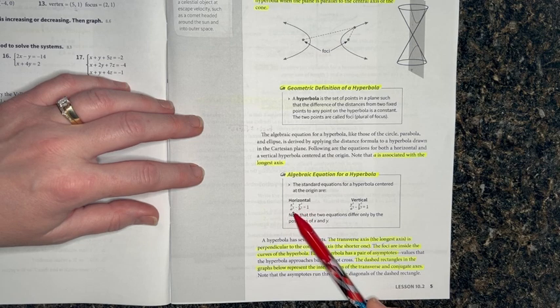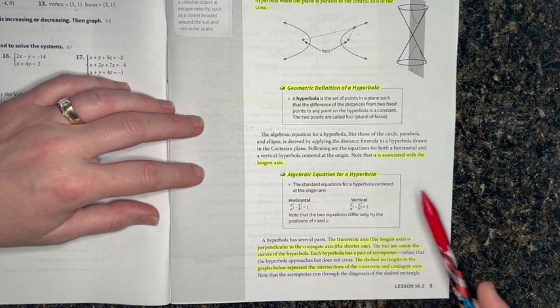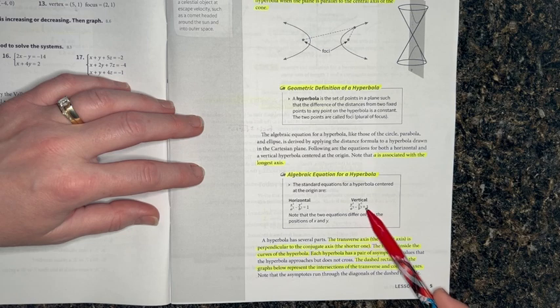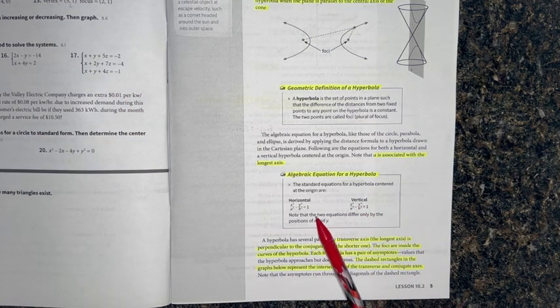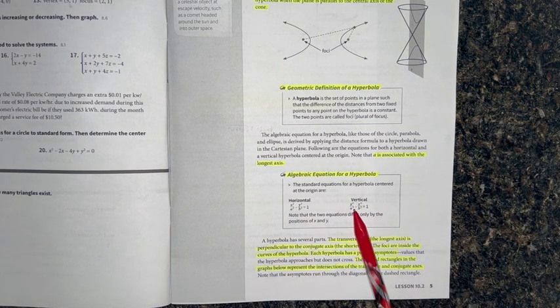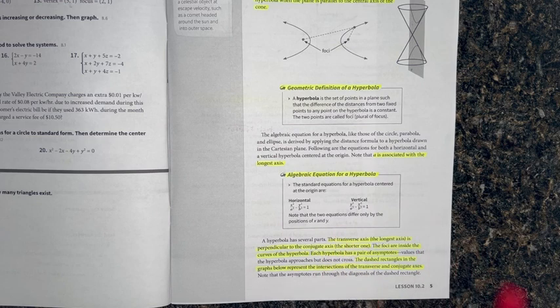Then you have x squared over a squared minus y squared over b squared equals 1. That's a horizontal hyperbola, okay? A vertical hyperbola, where y is the longest axis, then you have y squared over a squared minus x squared over b squared equals 1, okay? Note the two equations differ only by the position of the x and the y. Everything else is the same. The minus differs it from an ellipse, right? And helps us to identify that it's not an ellipse, but a hyperbola, okay?